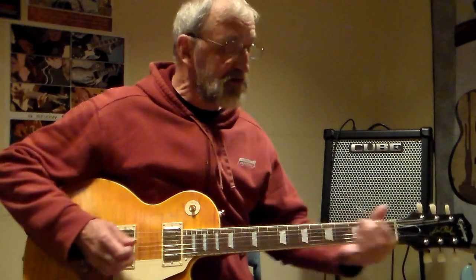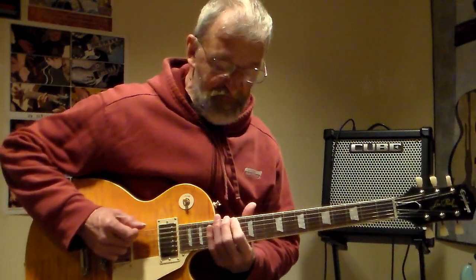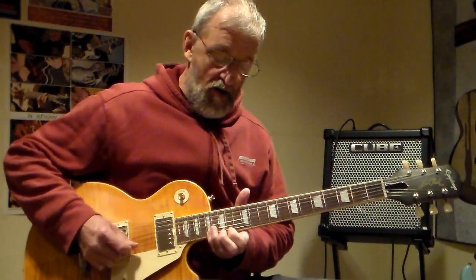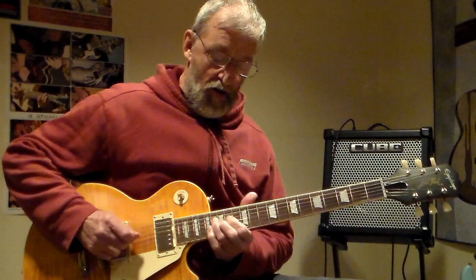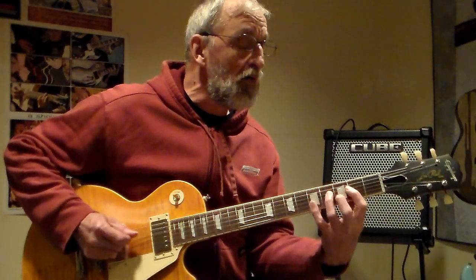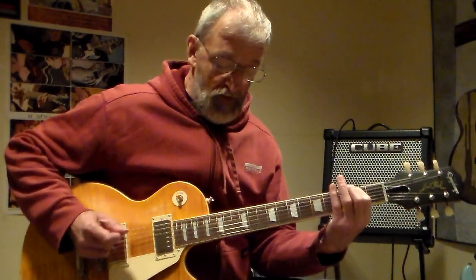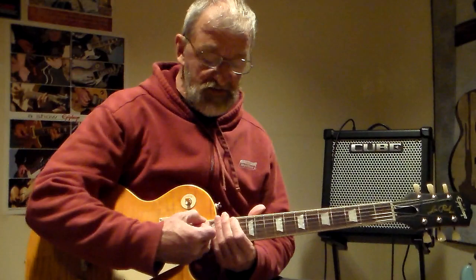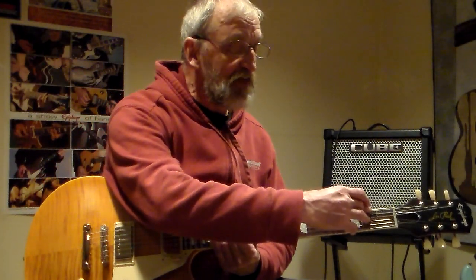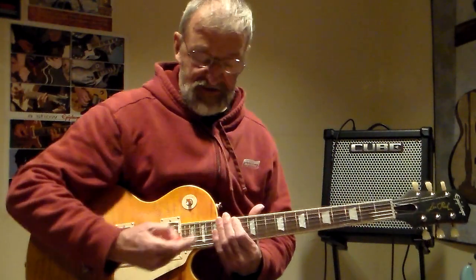So that shape there is like the one we did in the open position. And then this shape here at the 14th fret is the same one as this. So they're just repeating themselves up here. So if you learn these and you understand the shape after that one is the sandwich shape, and then your number one shape, well, it's the same thing here.